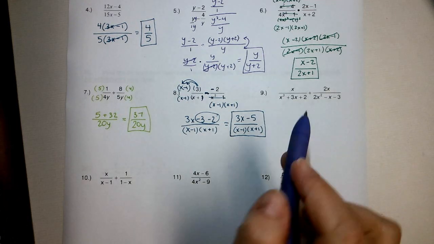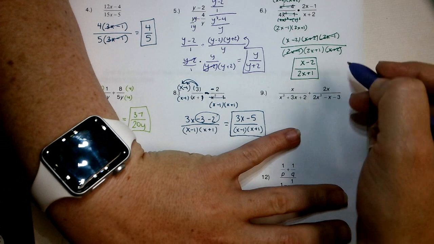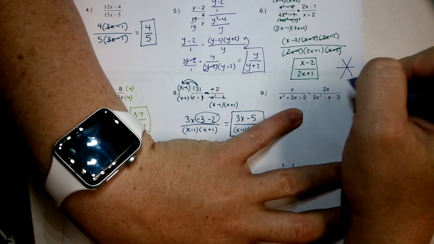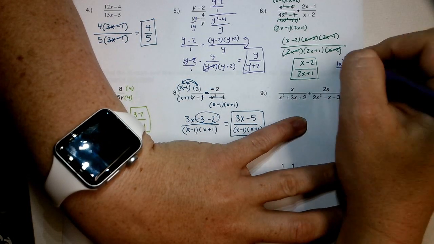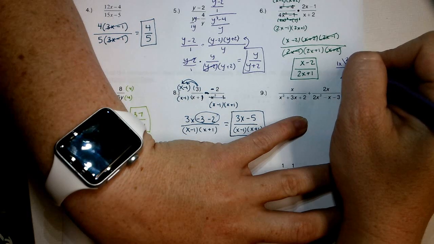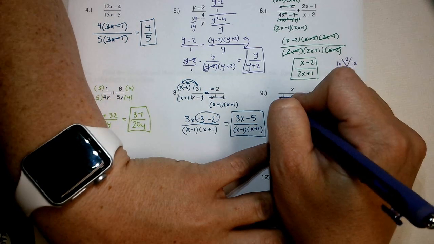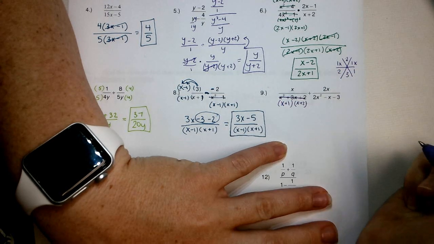Now this one we're going to have to factor and factor to see what they have in common and what they don't. So I'm going to factor this one right here. I get a is 1, 1 times 2 is 2, b is 3. So what multiplies to give me 2 but adds to give me 3 is 2 and 1. So this becomes x plus 1, x plus 2.